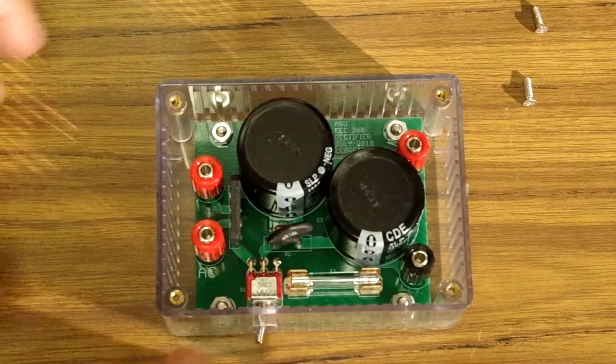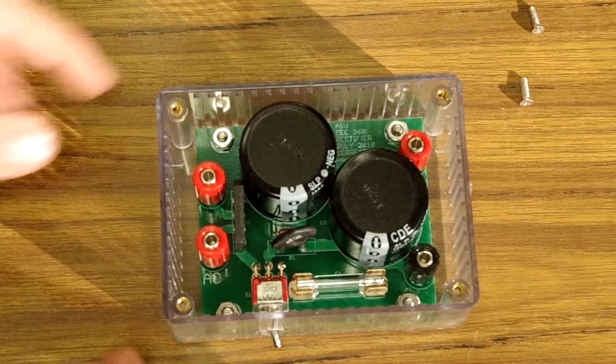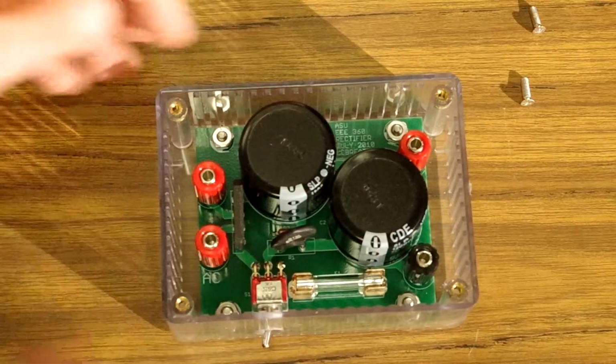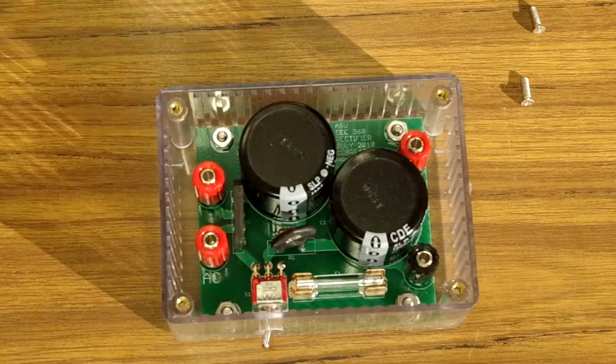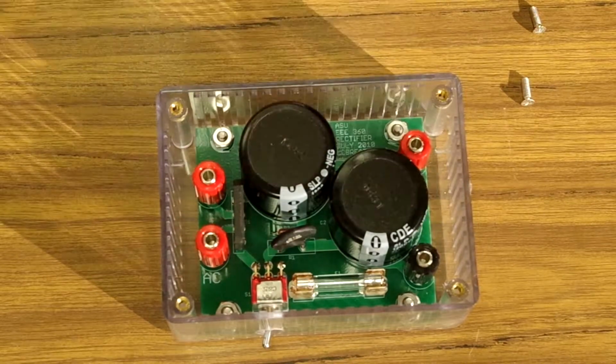The switch here over to the left means that the filter is off. Over to the right, the filter is now on. We'll go ahead and do this experiment with the filter off. And those are the inputs, and here are our rectified DC outputs.